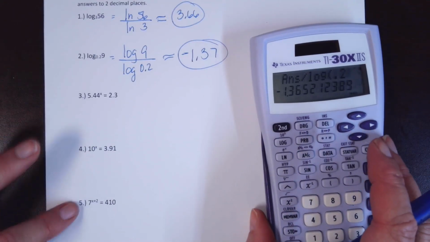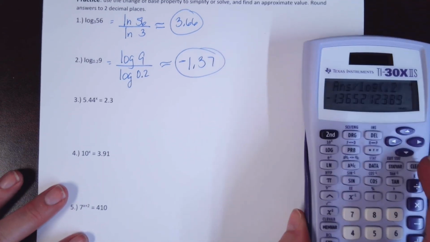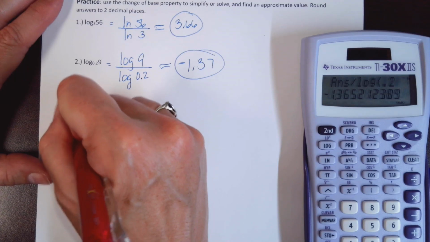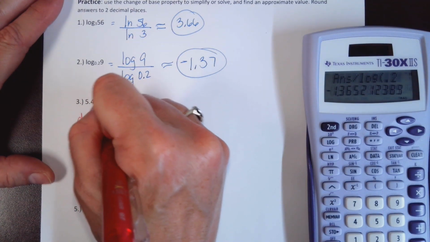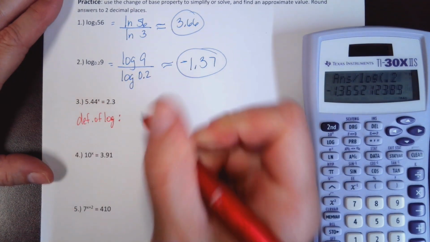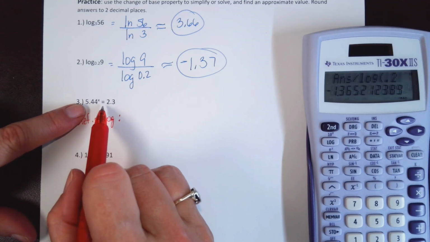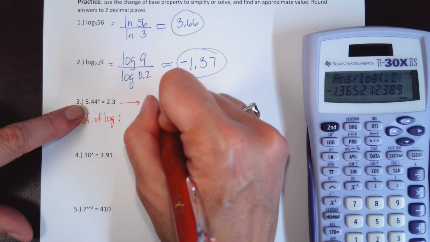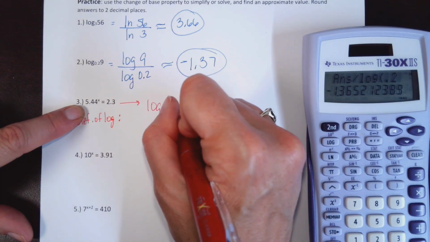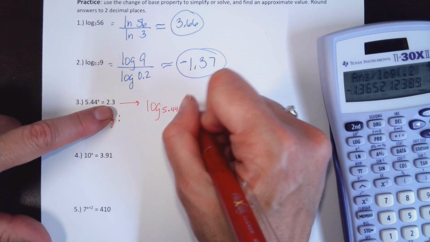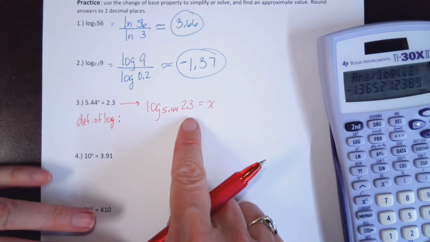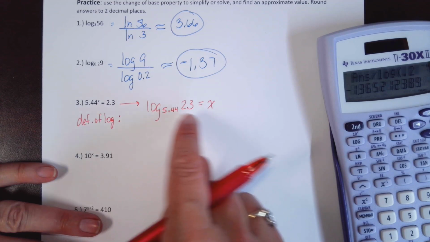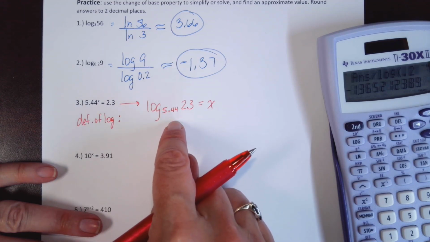Now, for these three, we're going to have to use our definition of logarithm first, and change the form. I can't solve for x in the exponent, so I can rewrite it in exponential form. Log, my base is 5.44, my argument is 2.3, and that is equal to the exponent. So you see what I did? I rearranged my terms, put it in log form, and now I can use my change of base property.